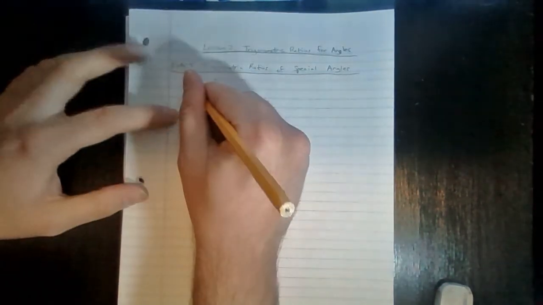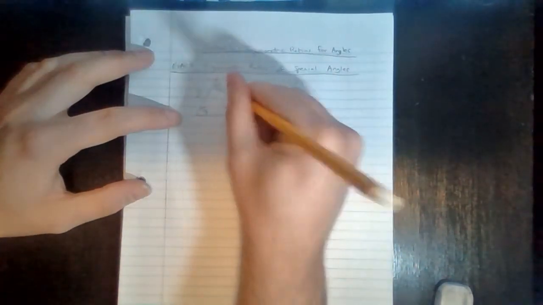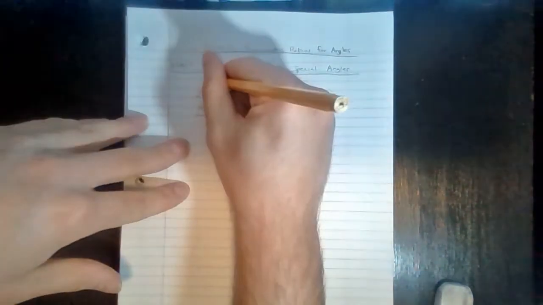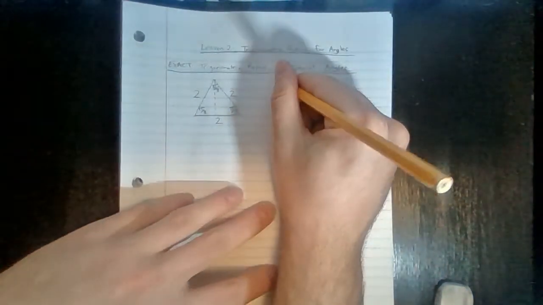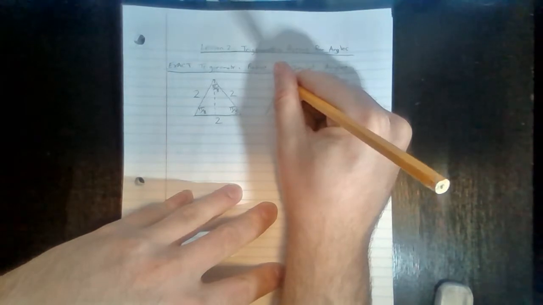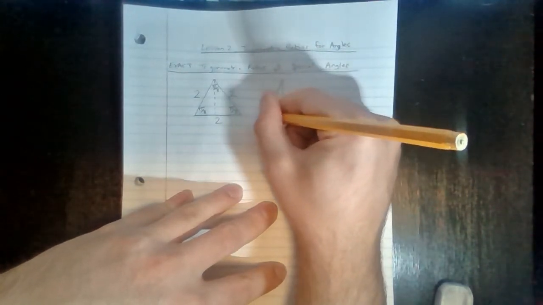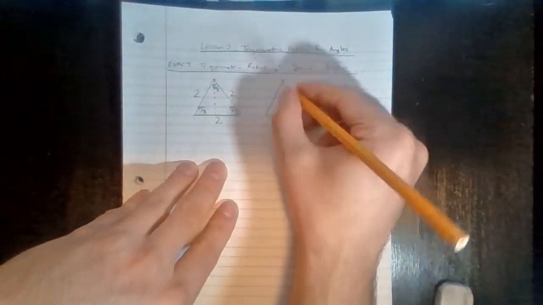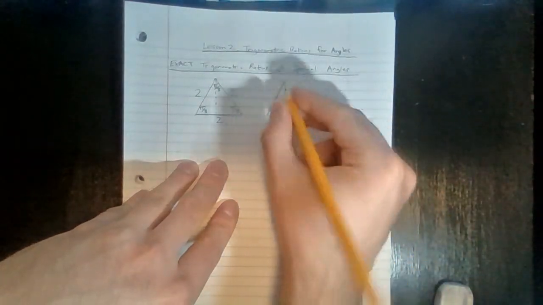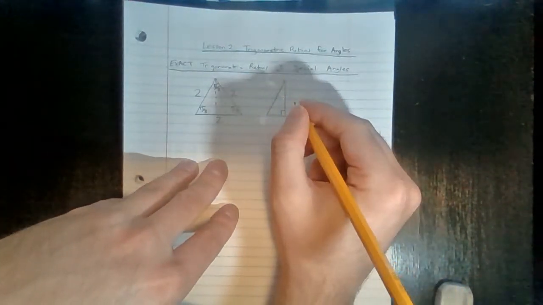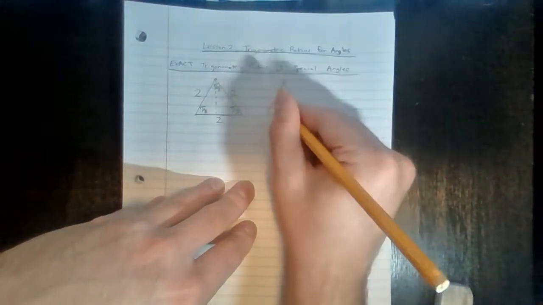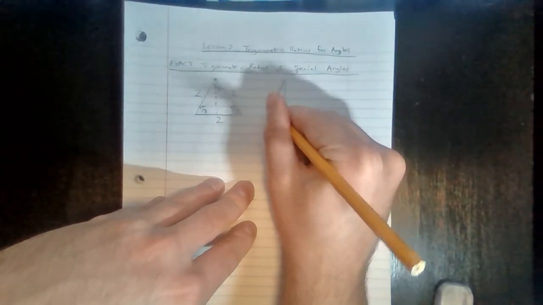And for this special triangle, we like to say that all sides are 2 units, and that's because we're going to cut this triangle in half. And when we cut that triangle in half, look at this left half here, we have a 90-degree angle, or in this case, a pi over 2 radian angle.